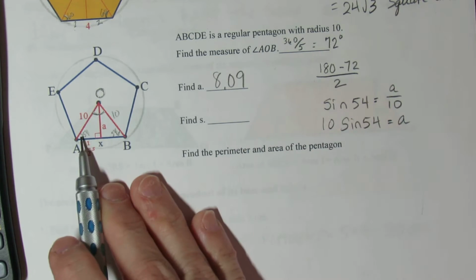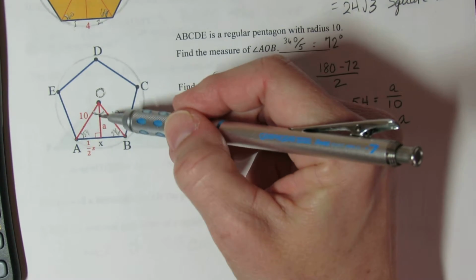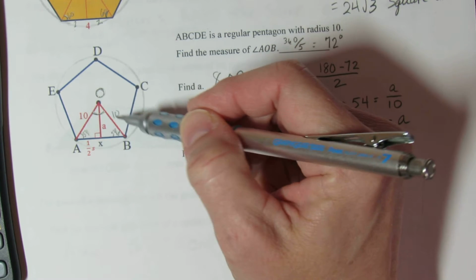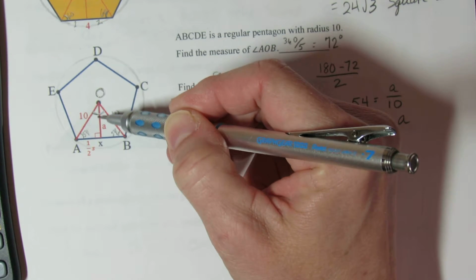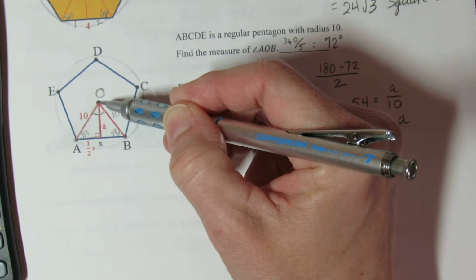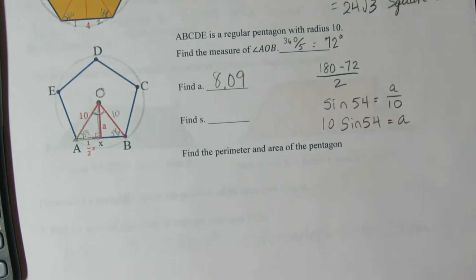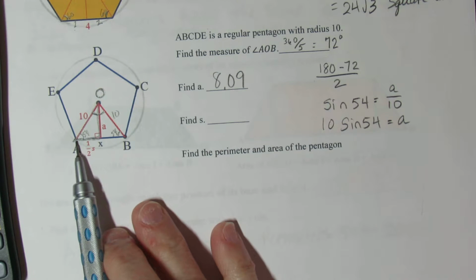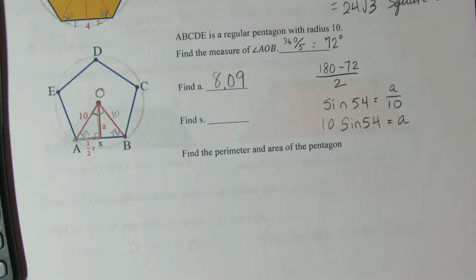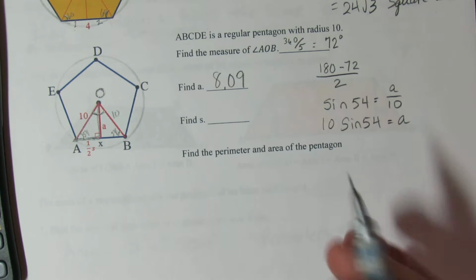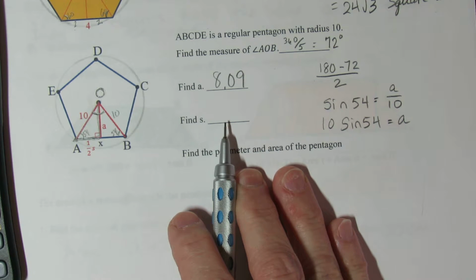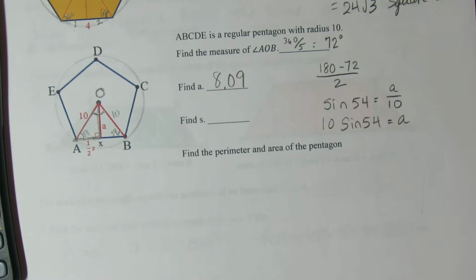All right, and so of course you know that when we drop the apothem, we break the triangle we're dealing with into 2 little right triangles. And so when we find this piece, it's just half of the side. So we're going to find this piece, which is just half of S. Then we'll have to double it to get S. All right, so we can use cosine to do that.